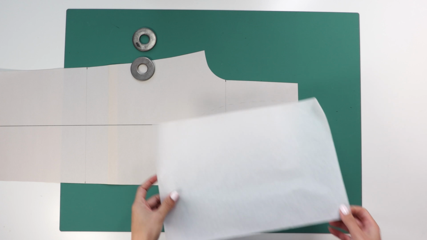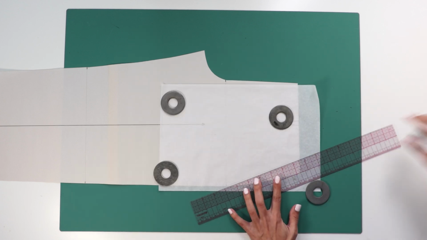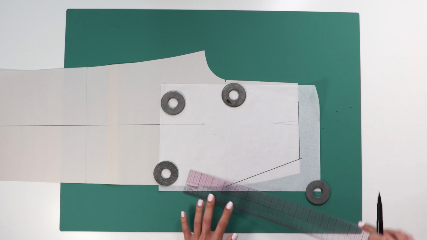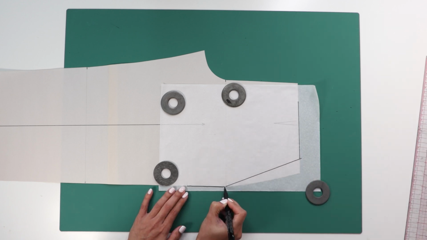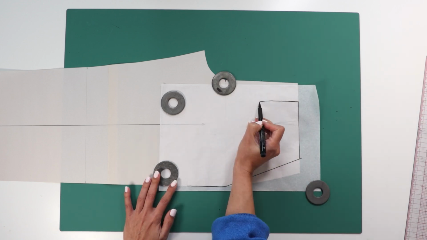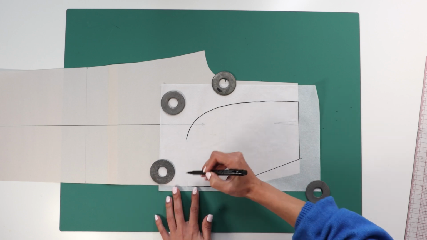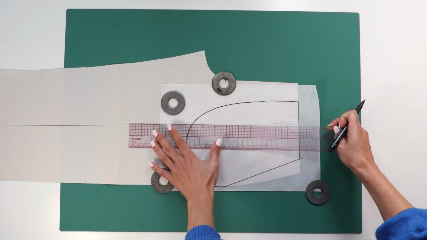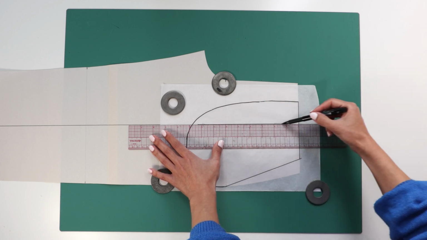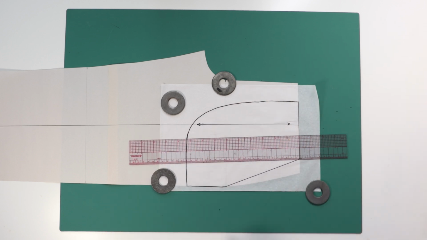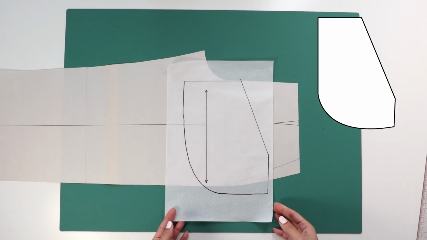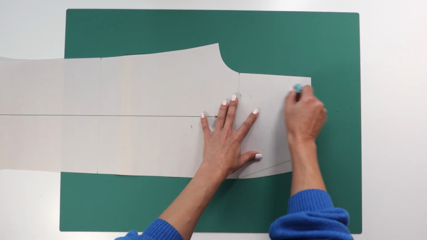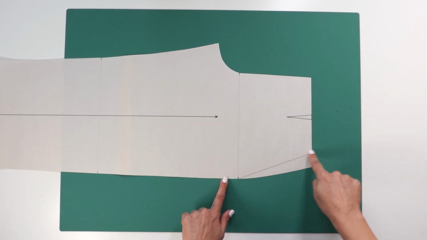Now we have to trace the pocket bag. You will trace the diagonal line, the waistline, the side, and the curve line. Don't forget to add the grain line. And this is the pattern for your pocket bag. Now you can go ahead and erase the curve line on the pants, and we need to cut this line.